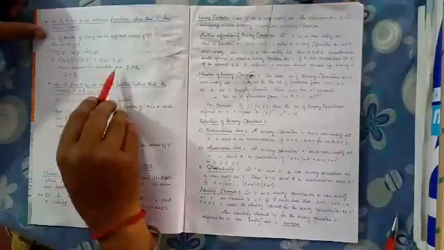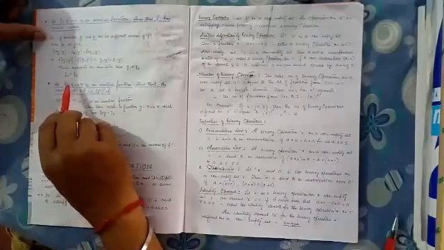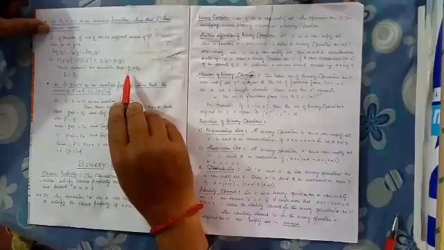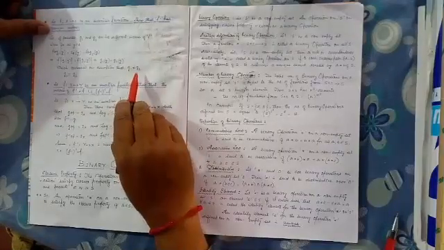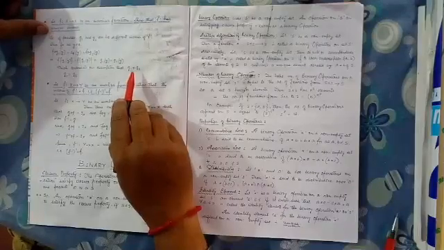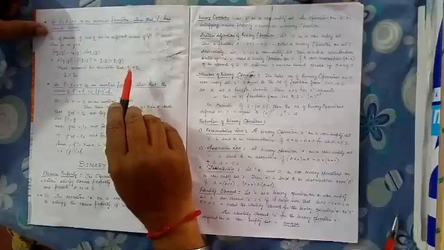It implies that g1 is equal to g2. So it contradicts that g1 is not equal to g2, because if g1 and g2 are two different functions, then it should not come that g1 is equal to g2. It means g1 is equal to g2.